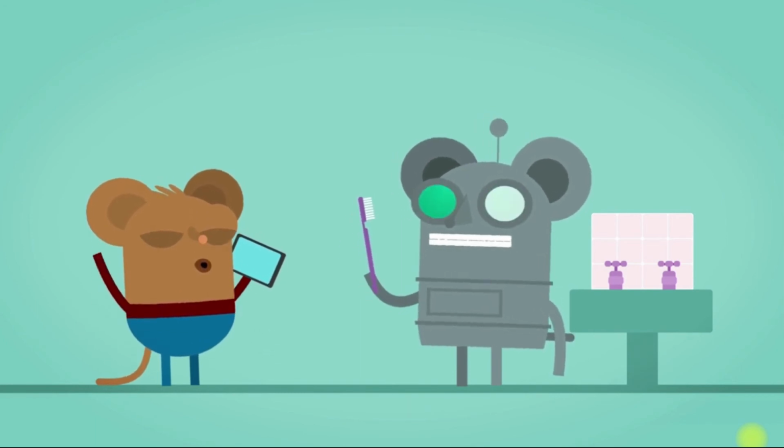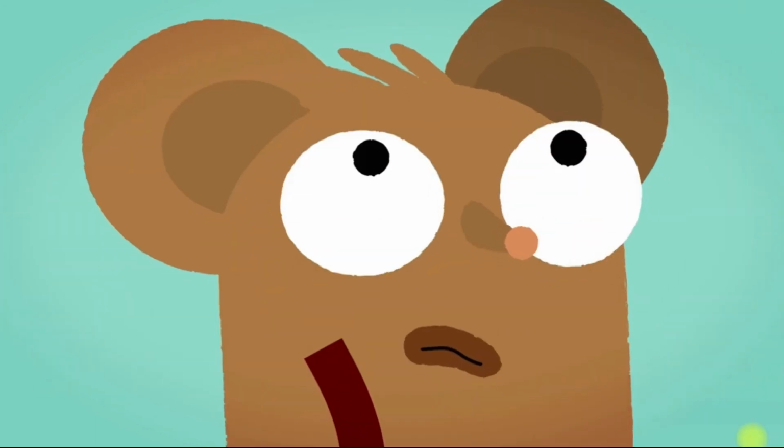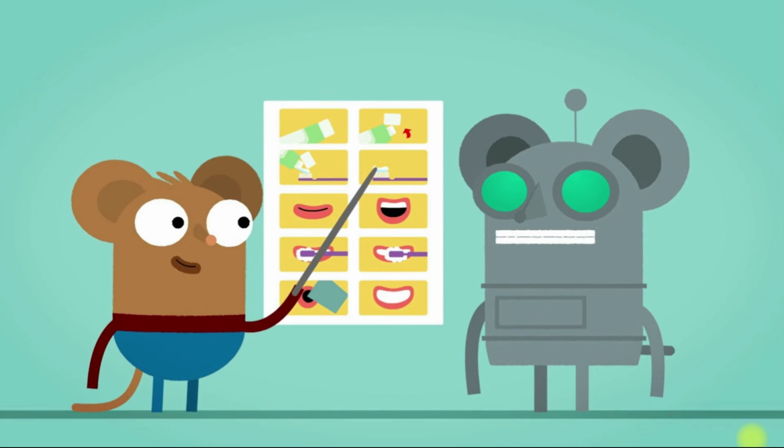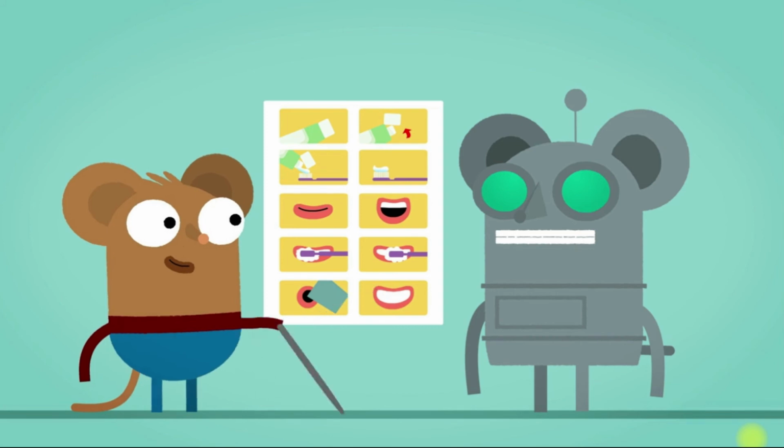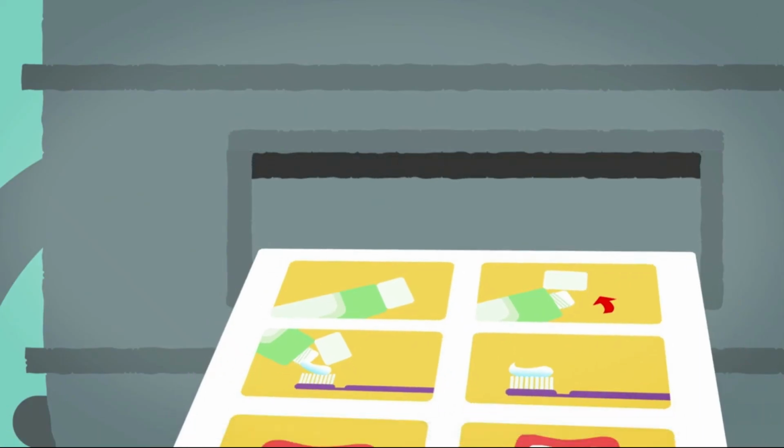Imagine that you need to show someone how you brush your teeth so they can learn how to do it themselves. You would need to explain all the little steps you do in the right order so they can understand how to do it without getting confused.